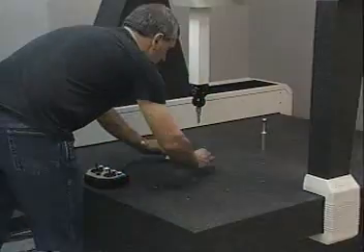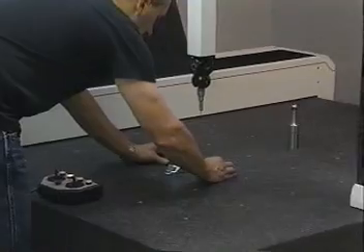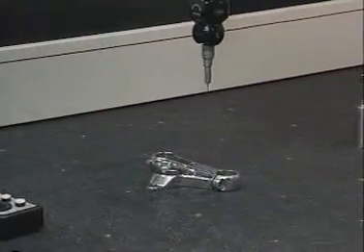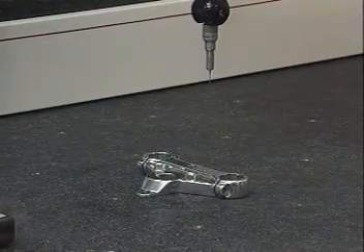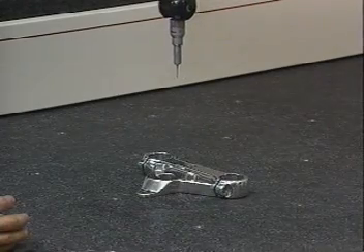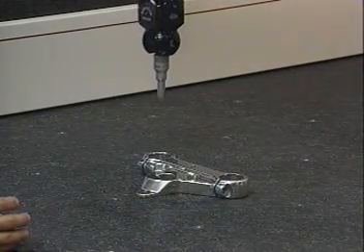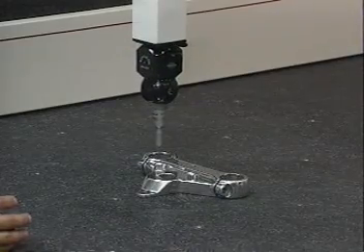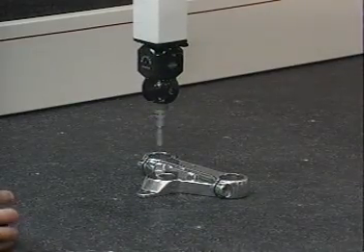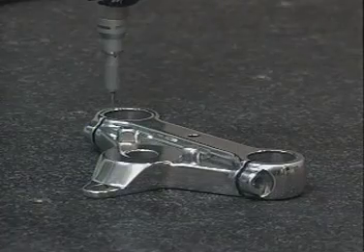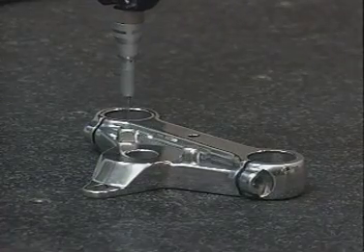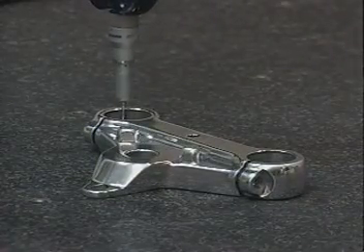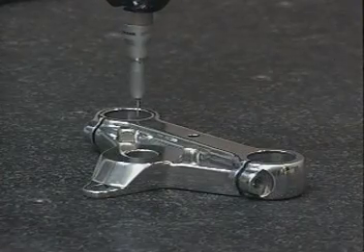In most CMM operations, a part is placed anywhere towards the center of the CMM table. Depending on the part size and the type of probe used, the part may also need to be secured to the machine table. Once the part is ready, the CMM's probe is moved, manually or by machine controls, until contact is made with the part.